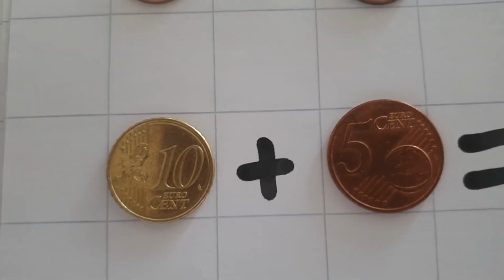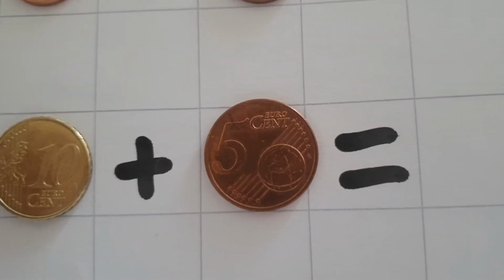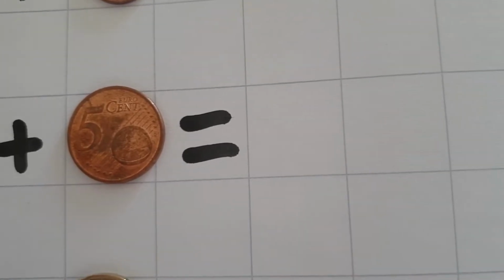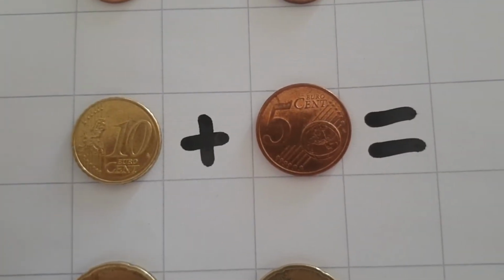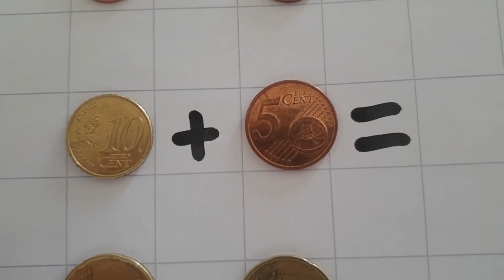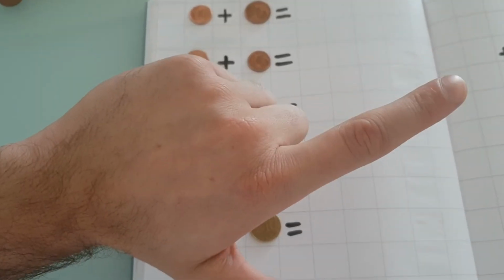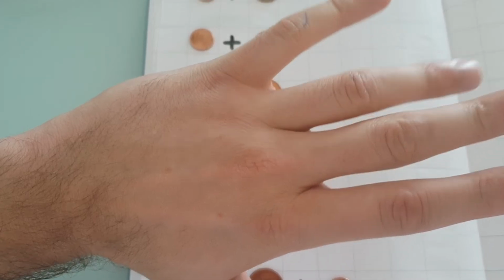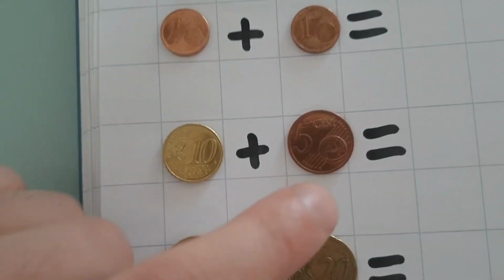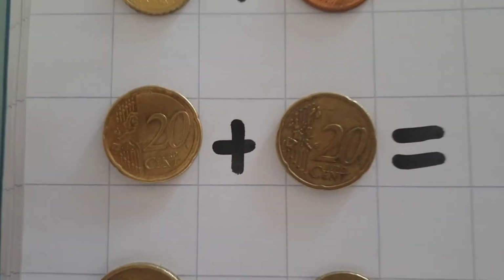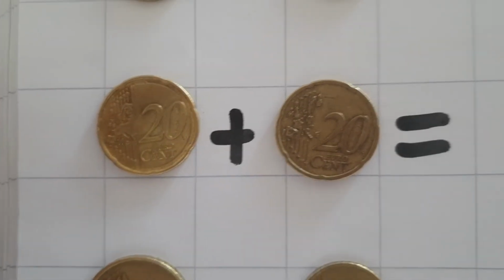Okay, next, a little bit harder. We've got 10 plus 5. So 10 cent plus 5 cent equals, well, let's just count 5 on from 10. So we have 11, 12, 13, 14, 15. So 10 plus 5 is 15.